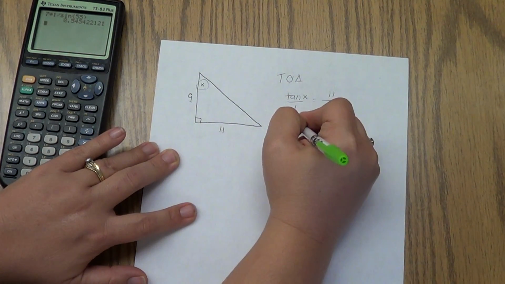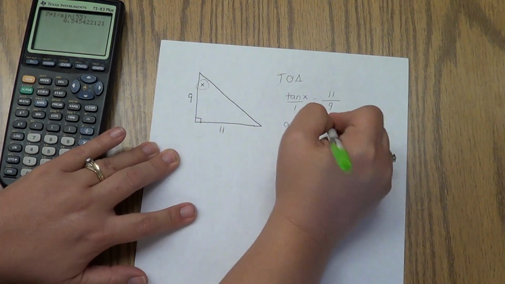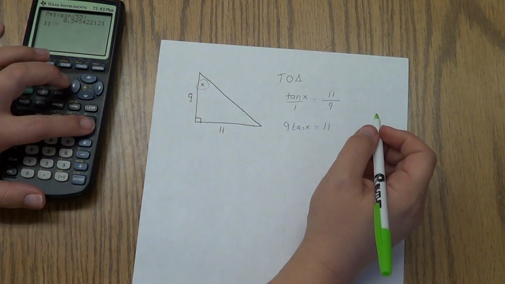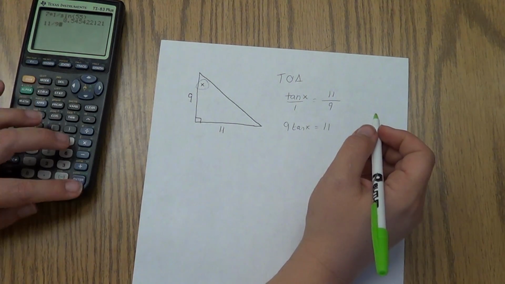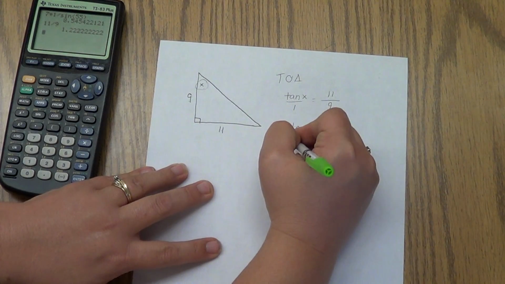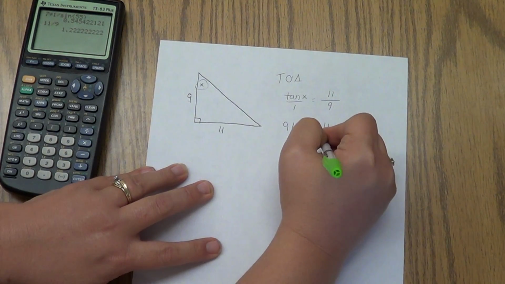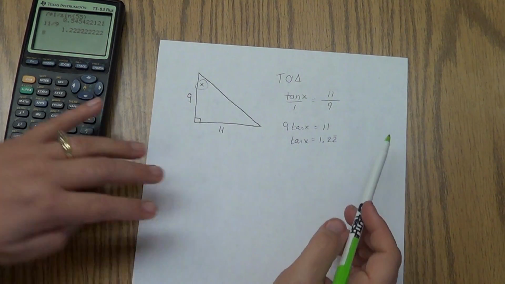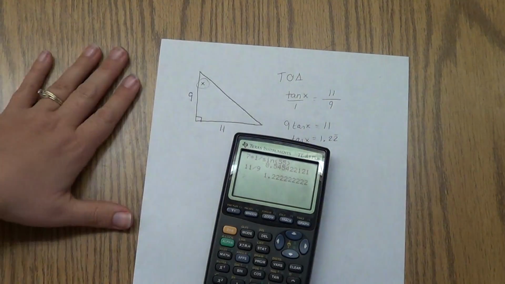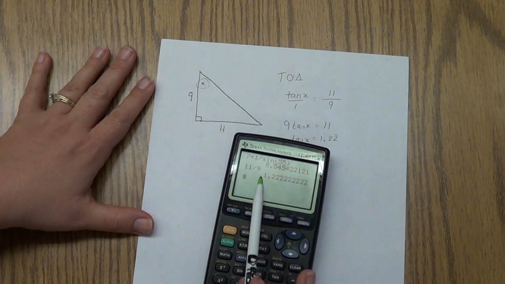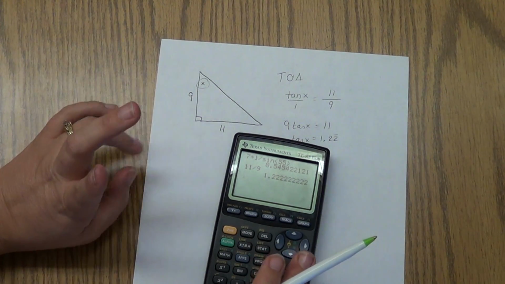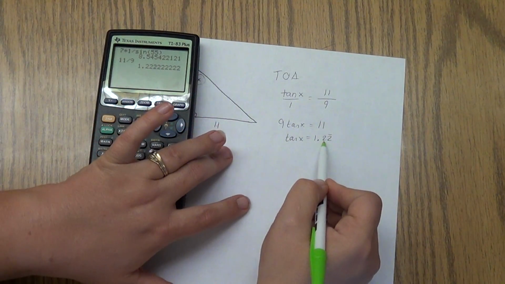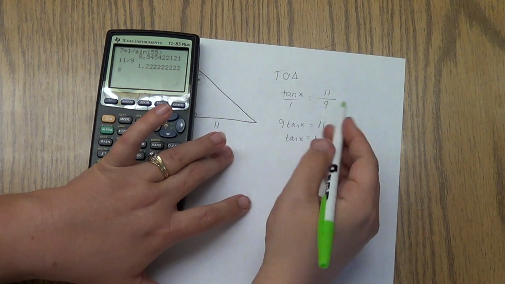So we have 9 tangent of x equals 11 times 1, which is still 11. Divide by your 9, so 11 divided by 9 is going to give us approximately 1.22, but it's 1.2 repeating. So here's a hint. Once you type that in your calculator, leave it in there, okay? I've left that whole decimal in our calculator. We do not want to round until the very end. So now we have that the tangent of x equals 1.222, but that's not what we want to know.